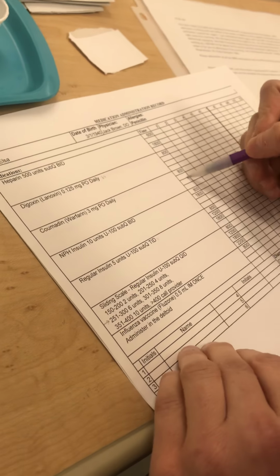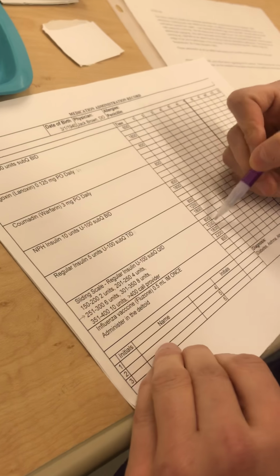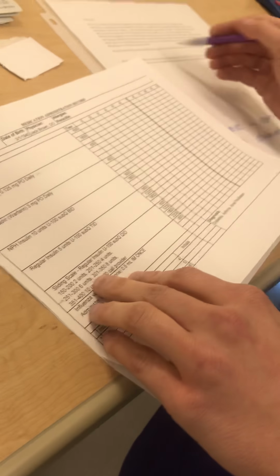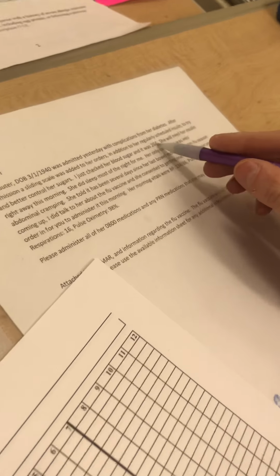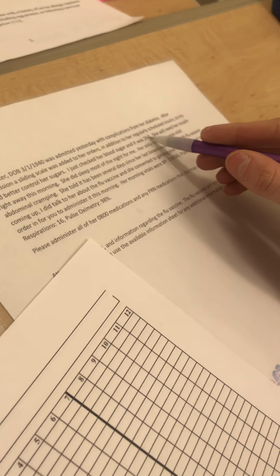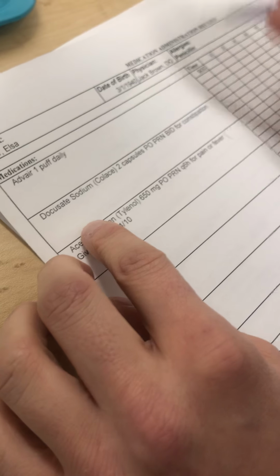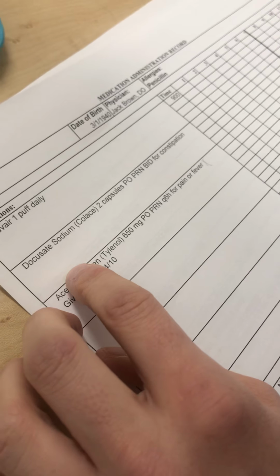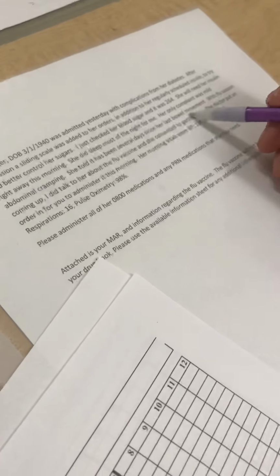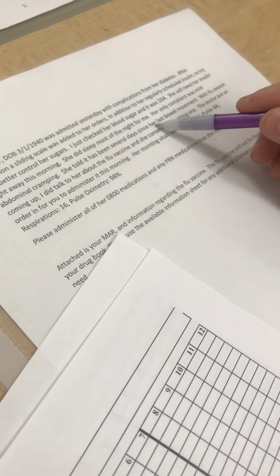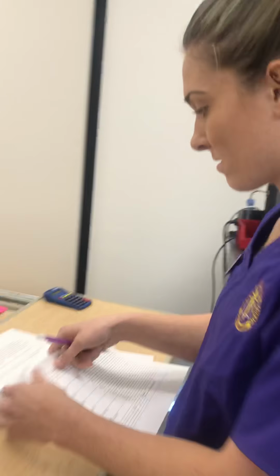So, let's note our 8 a.m. meds. This all looks good. And then take note that her blood sugar is 264. We're also going to look at her PRN meds. It said she was having some abdominal cramping, which goes along with her not having a bowel movement for several days. So we're going to give that PRN and see if that helps. And then we took note of her allergies.